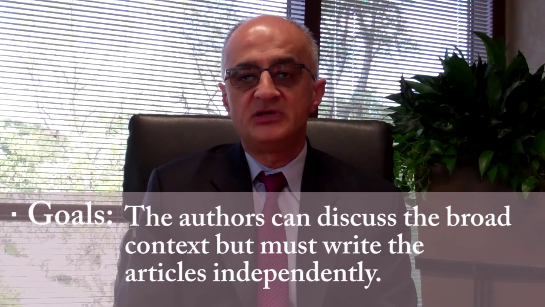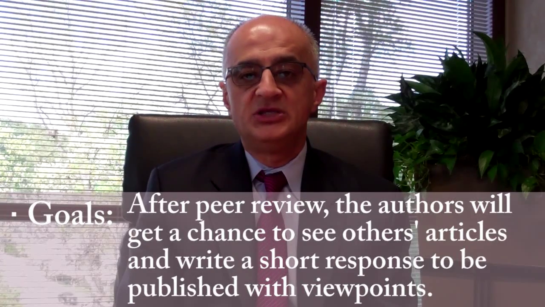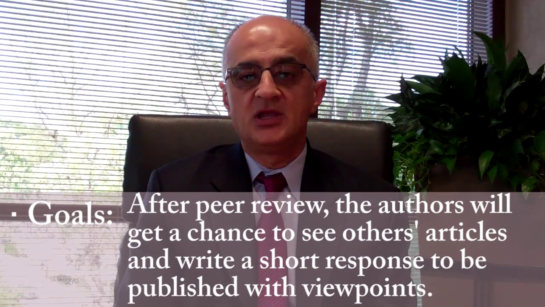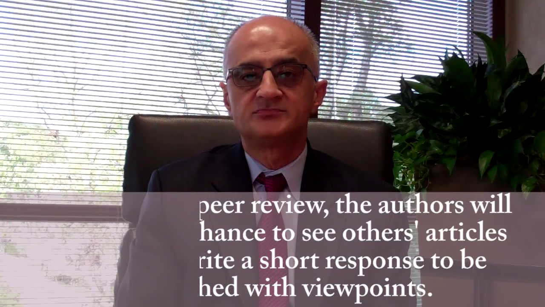Once the topics have been approved, the authors can discuss the broad context but must write the article independently. These should be submitted to the editor for peer review. Once reviewed, the authors will get a chance to see each other's articles and to write a short one-paragraph response that will be published with the differing viewpoints.